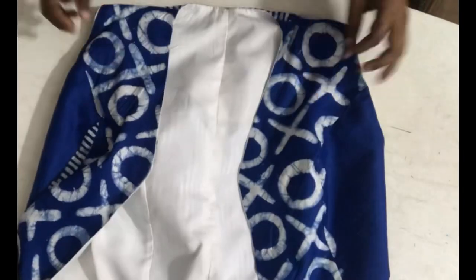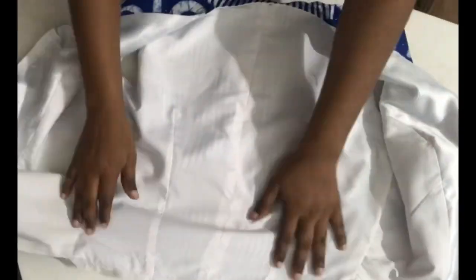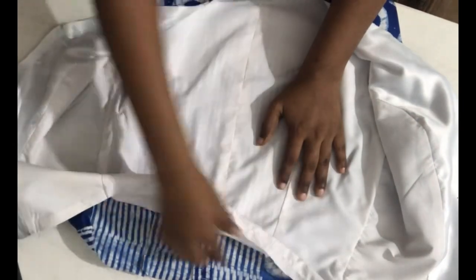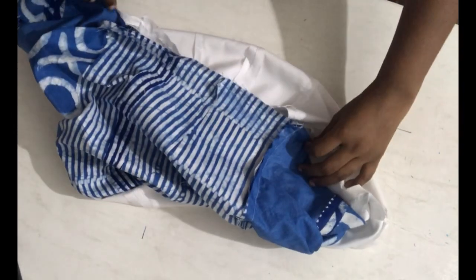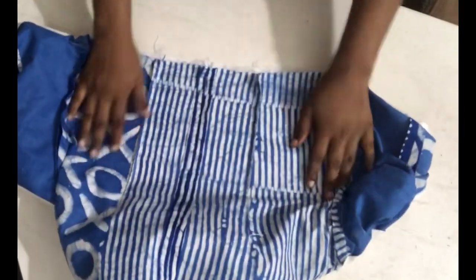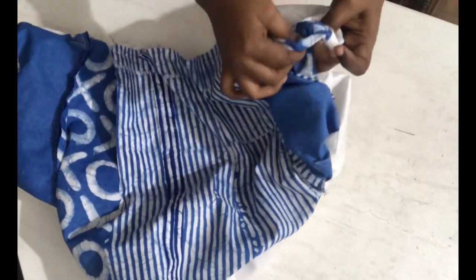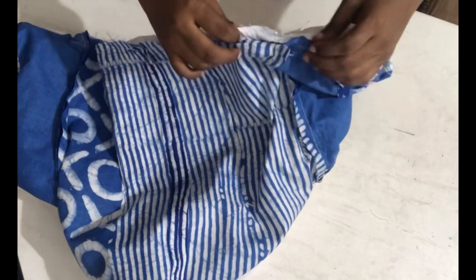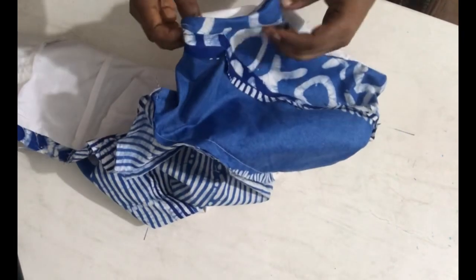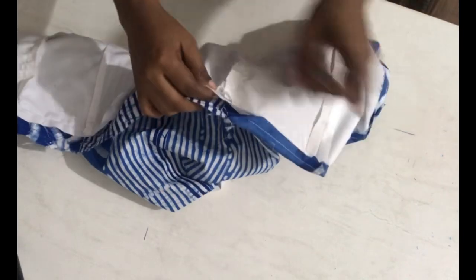Now we have to hem the lower part. To do this, you're going to be turning in everything. Turn your dress, turn your coat to the wrong side, and I'm going to place it together with the lining, and I'm going to start sewing from that 2 inches point that we opened. I'm going to start stitching from there, and I'm going to close everything.